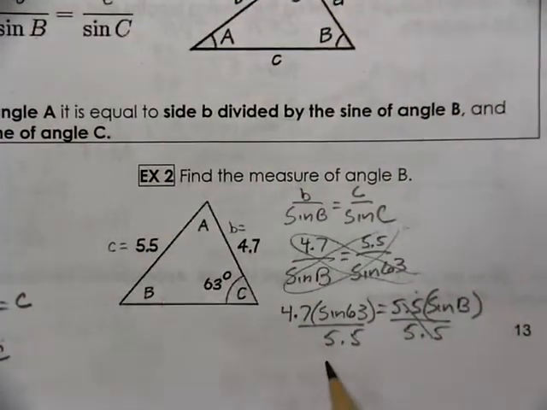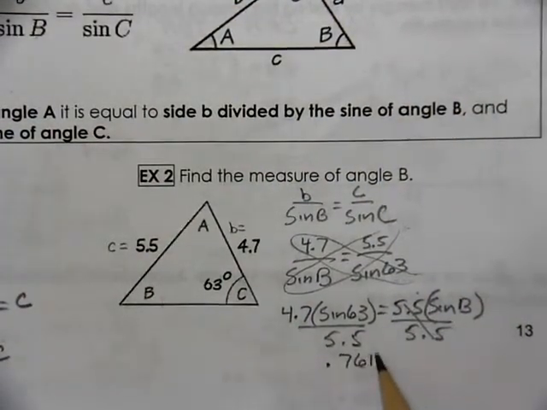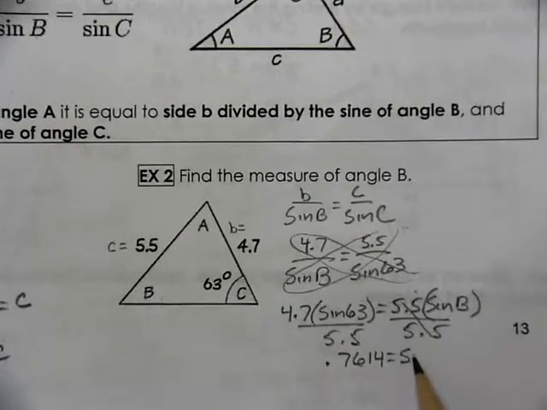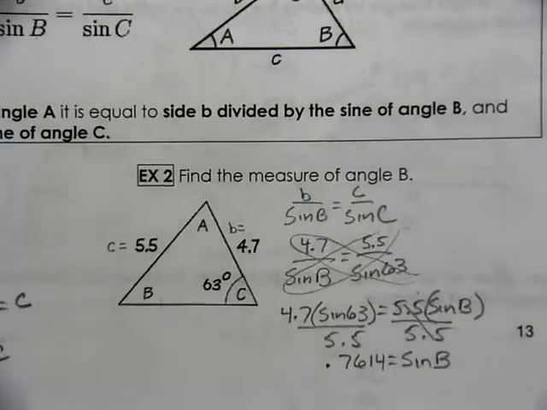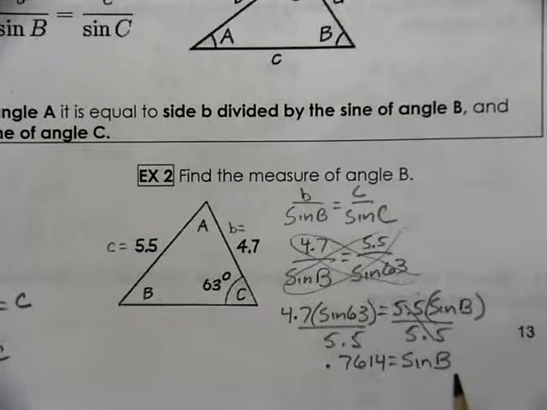So that gives us 0.7614 as the sine of B. Now it's important for you to write all 4 numbers down. Don't just say 0.8. Don't just say 0.76. Be sure to use all 4 numbers, even though to solve this we're going to use the answer button, and I'll show you how to do that on your calculator.